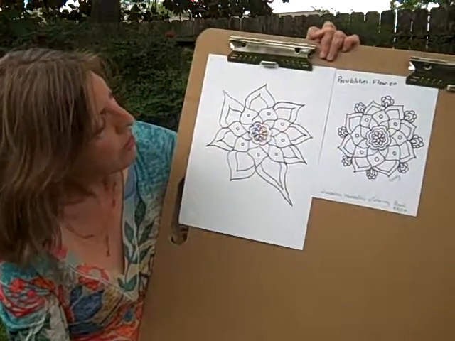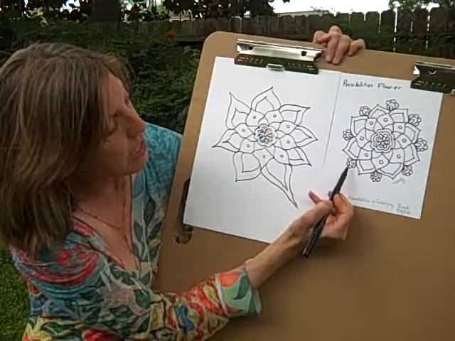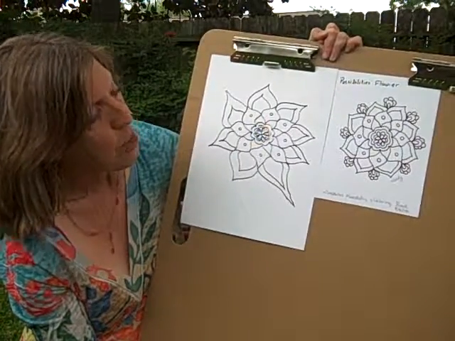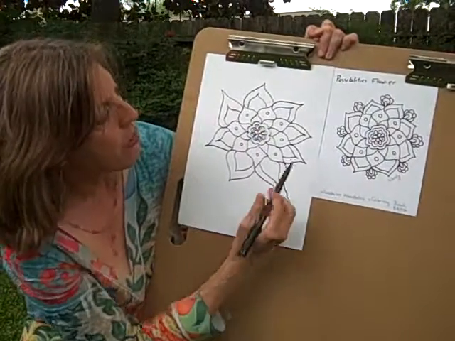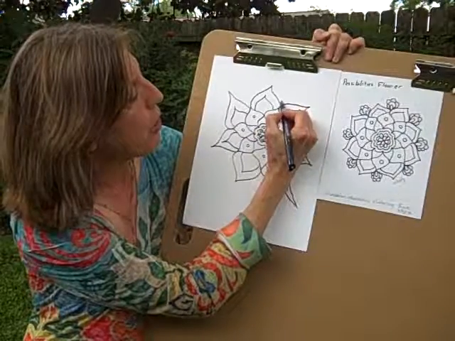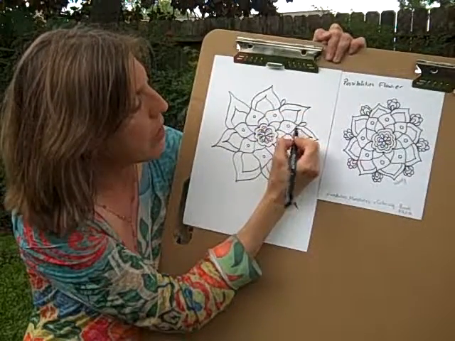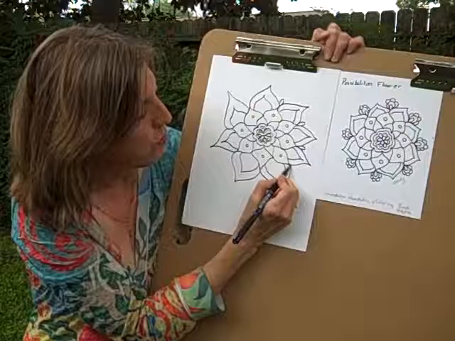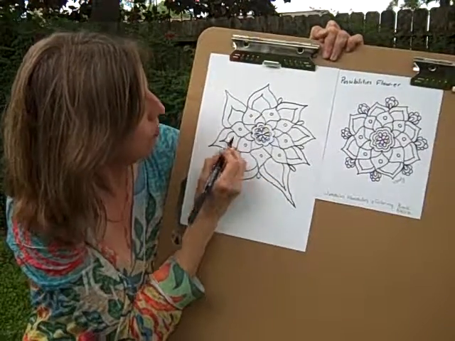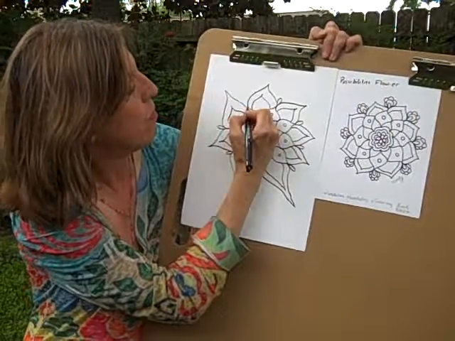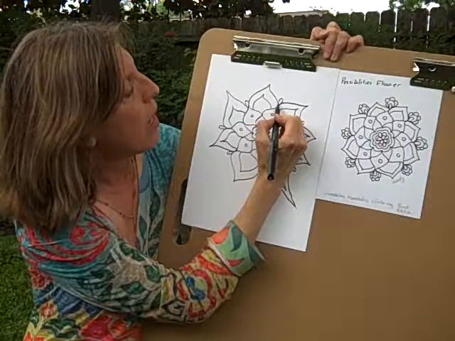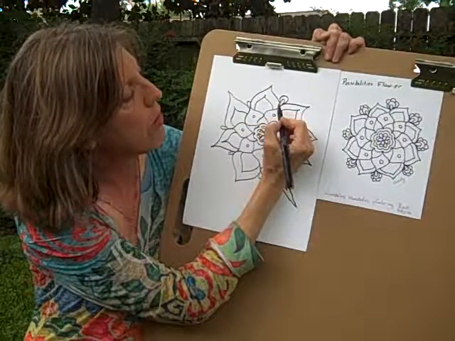Okay, now we have the extra little cute petals, and they're in between each little area, so I'm just going to go ahead and draw all these in. Now another petal.